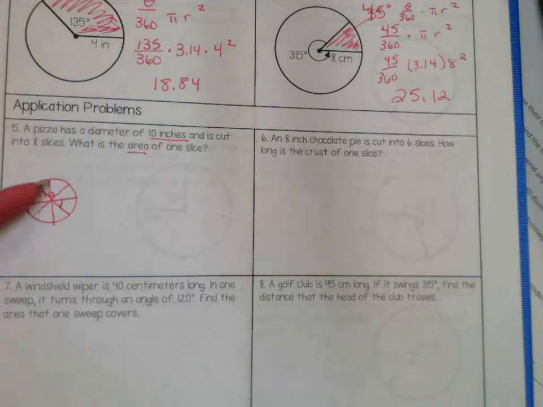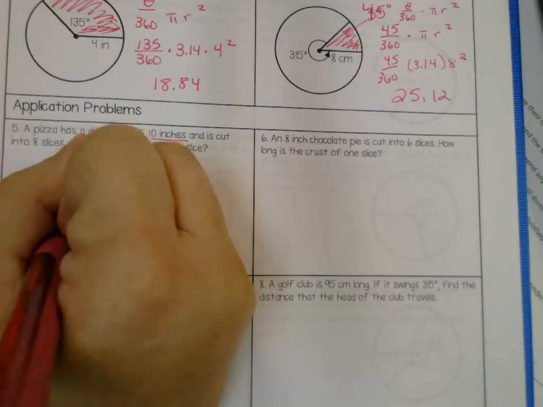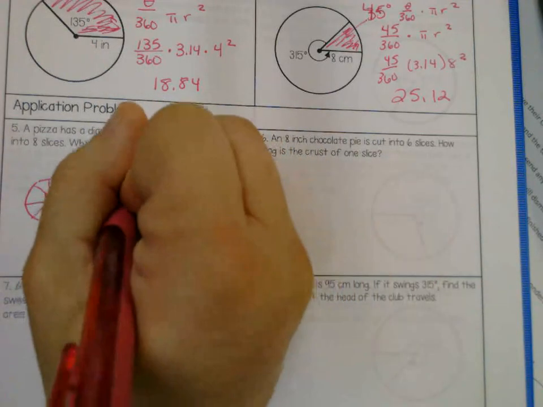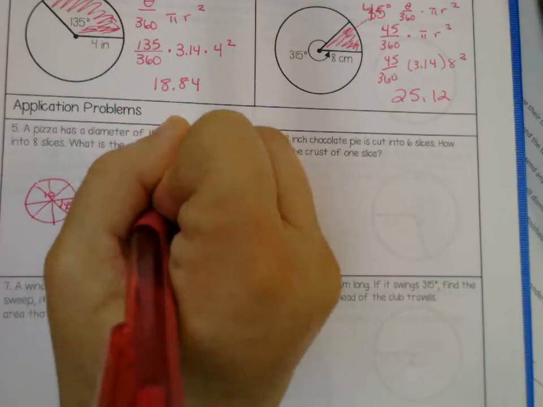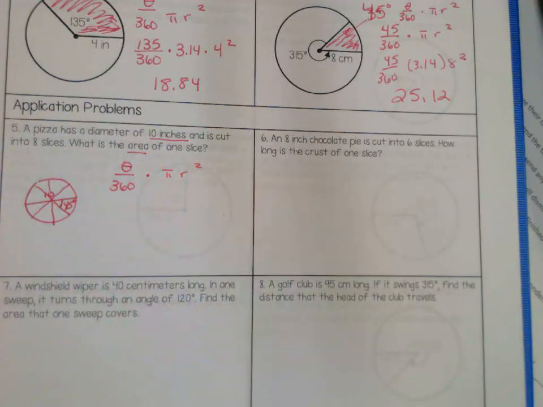So, you're going to do 360 divided by 8 to find that angle measure. So I do 360 divided by 8. That tells me that each slice is at a 45-degree angle. Okay, now my formula for area is angle measure over 360 times pi times my radius squared.